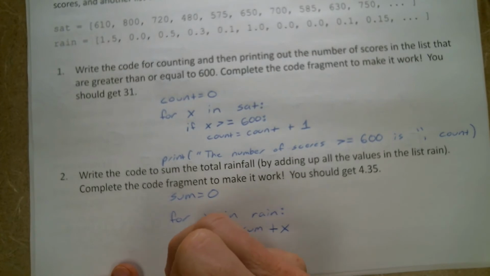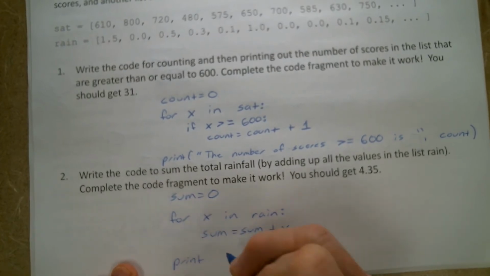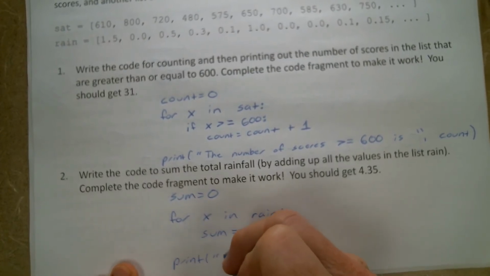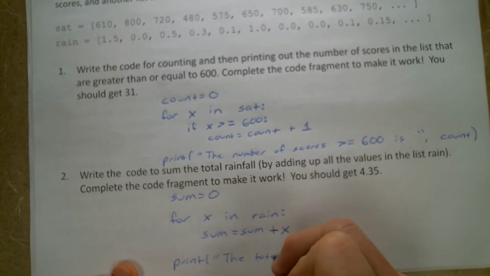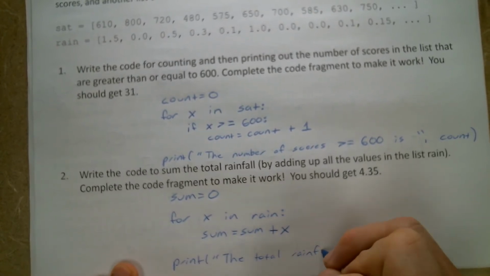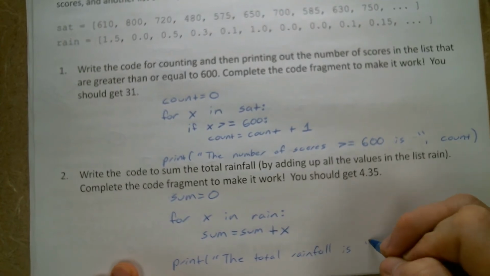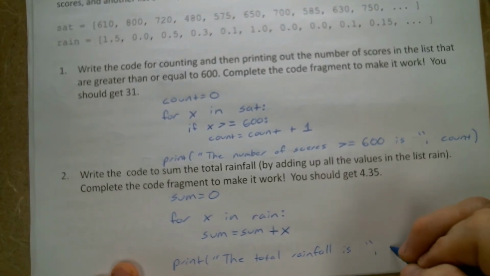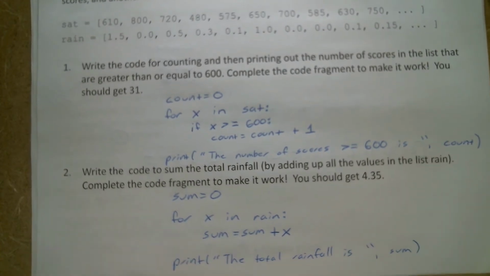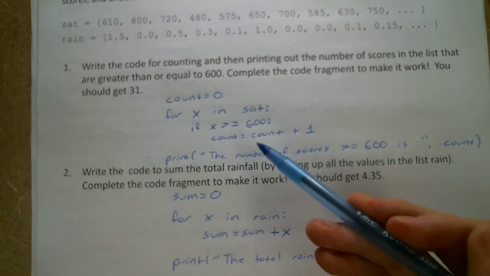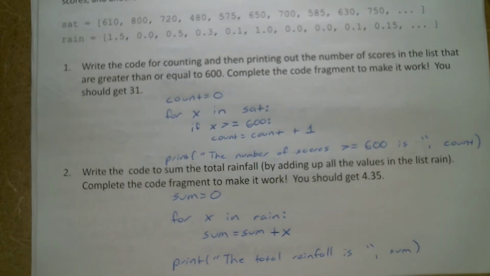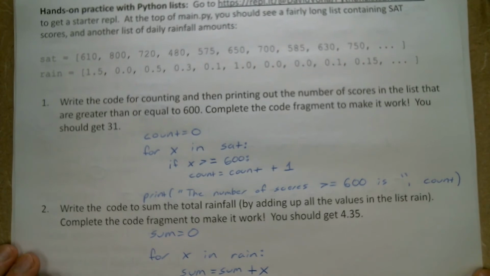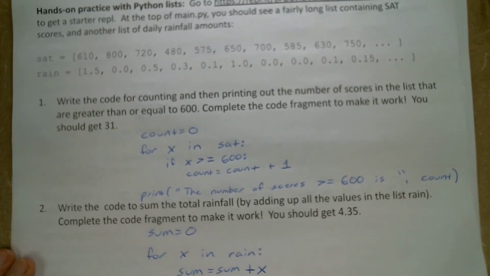Once the loop finishes, I can just print out like I did up above and say print the total rainfall is, and then print out my sum variable. So again, I'm showing you these loops that allow us to walk through the list one by one. And then what you're doing inside of the loop is really up to you or the demands of the program. But again, I'm just showing you how these can be used.